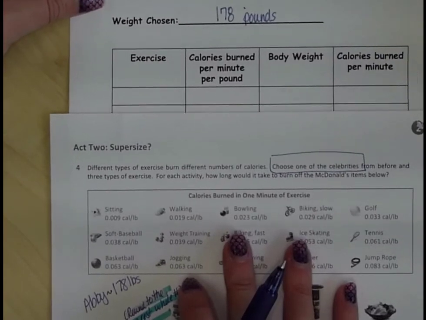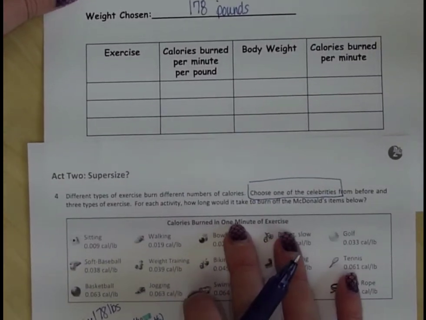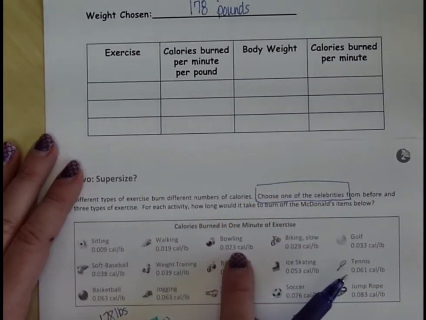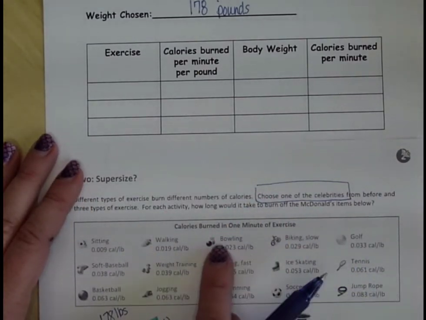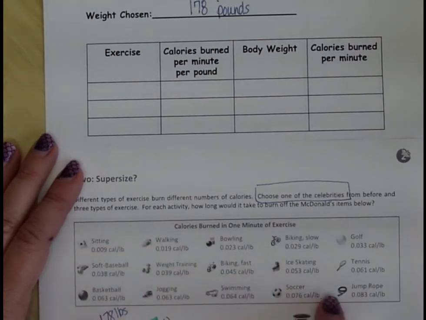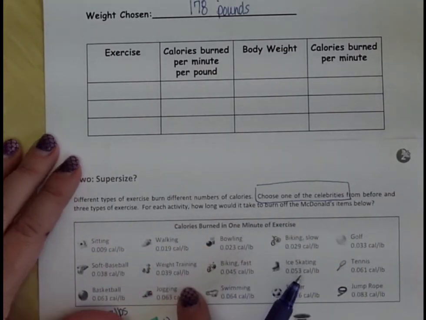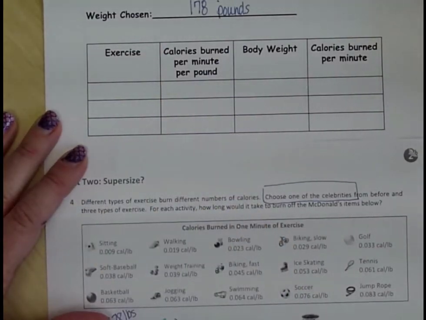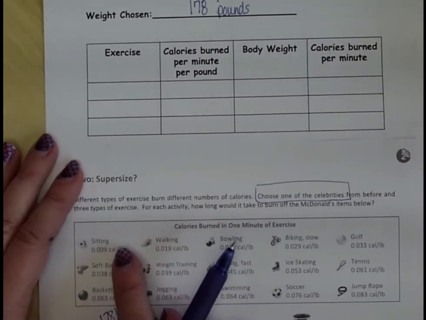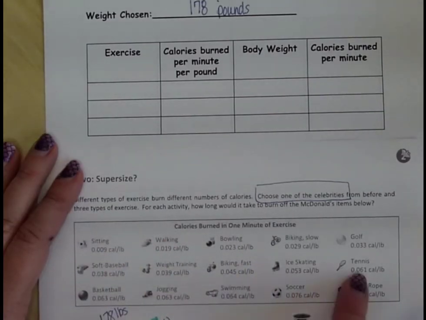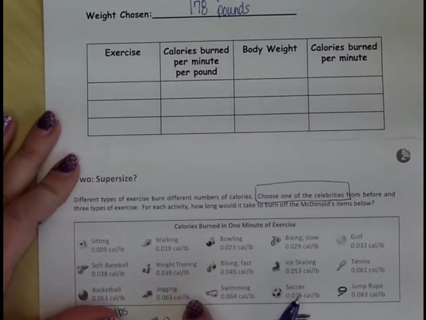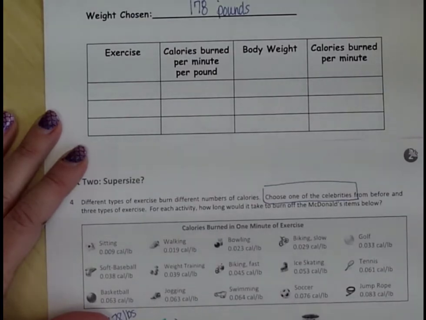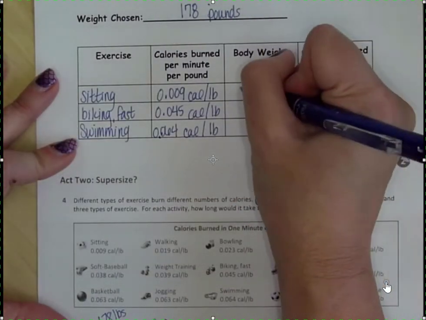you're going to pick 3 exercises. Now, just like before, they need to be vastly different, meaning you can't pick bowling and cycling here. So you could pick sitting, weight training, jump roping. It's up to you. So what I'd like for you to do is hit pause and fill in your exercises. Once you have picked your exercises, list calories burned per minute per pound. You do not have to use the ones that I chose. Okay. Next, you want to fill in the body weight.